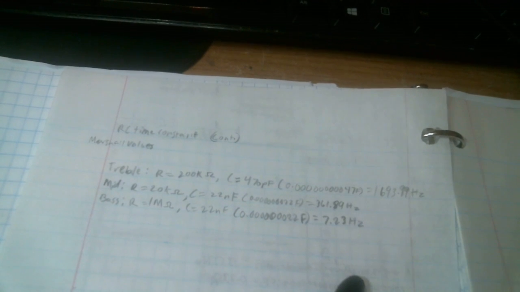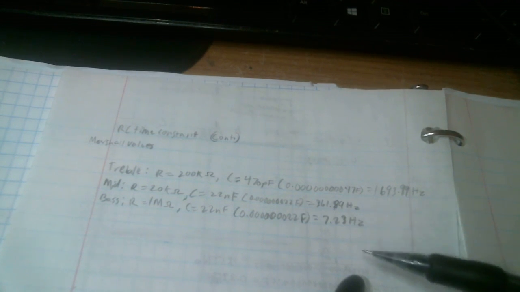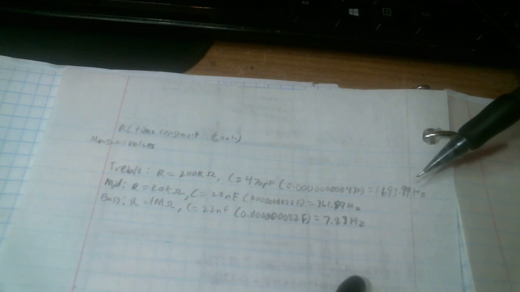Now, the reason I have these mapped out is because in this amp I'm making, even though it's based on an LM386, and although it's going to be a small form factor, I want as many features as I can put on it. One of which being a full EQ. So first off, the RC time constant I have on the other page. This is the face of the cabinet that I'm making for it.